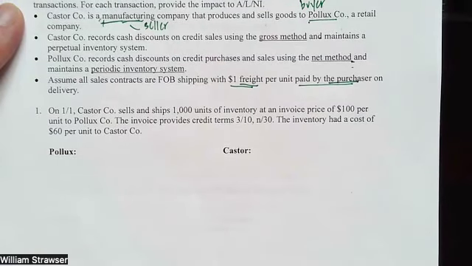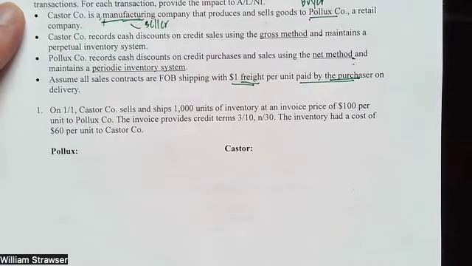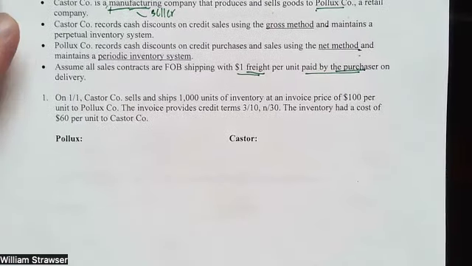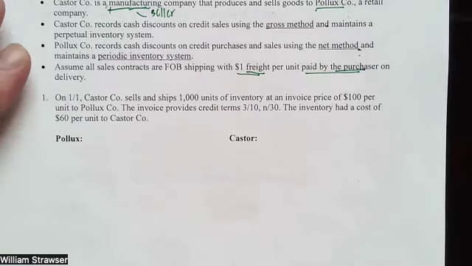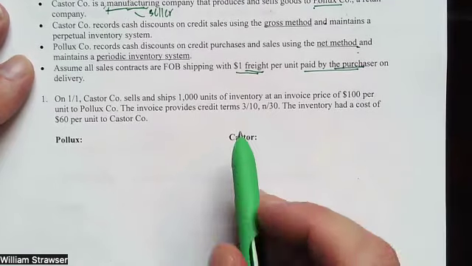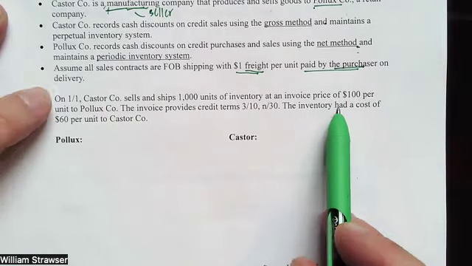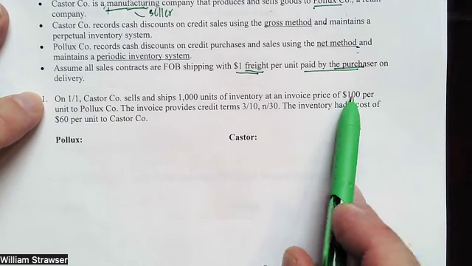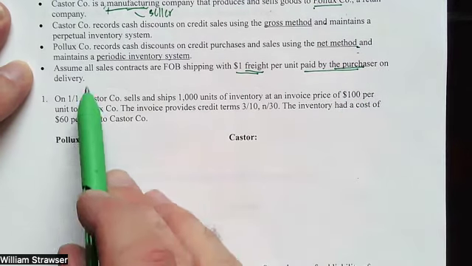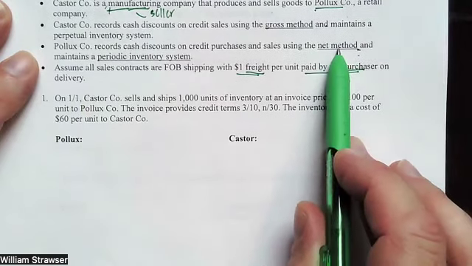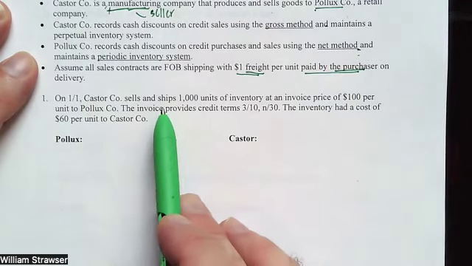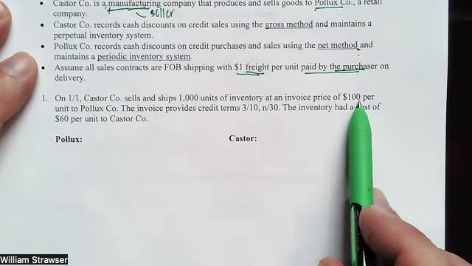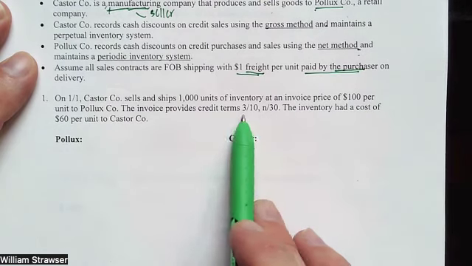All right, so Pollux is our purchaser, and we'll do them first. This is the Chapter 8 material. So we're buying on credit at $100 per unit. Remember that as the buyer, Pollux, I'm doing the net method. So I'm not going to record these at their full price. I'm going to take them at their discounted price.